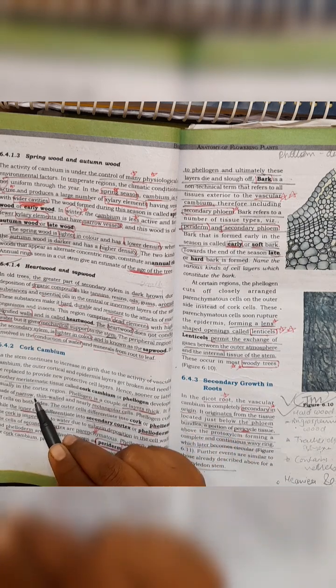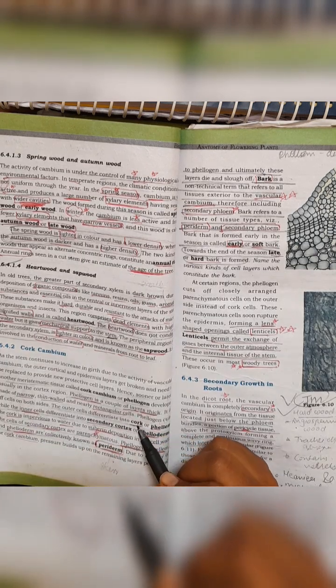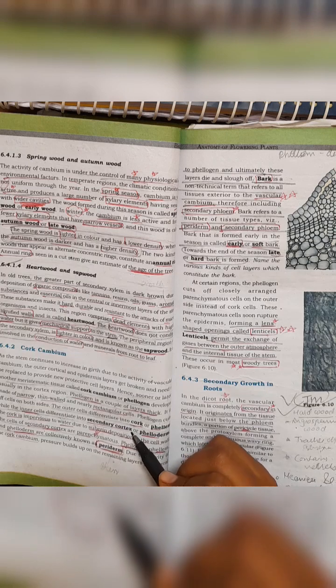Phellogen is a couple of layers thick. It is made of narrow, thin-walled and nearly rectangular cells. Phellogen cuts off cells on both sides. The outer cells differentiate into cork or phellum while the inner cells differentiate into secondary cortex or phelloderm. The cork is impervious to water due to suberin deposition in the cell wall. The cells of secondary cortex are parenchymatous. Phellogen, phellum and phelloderm are collectively known as periderm.